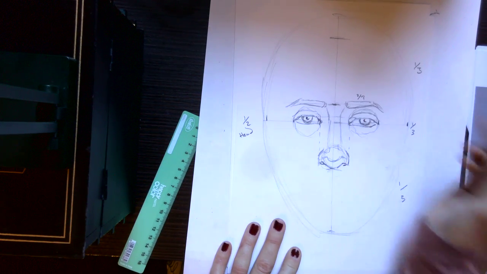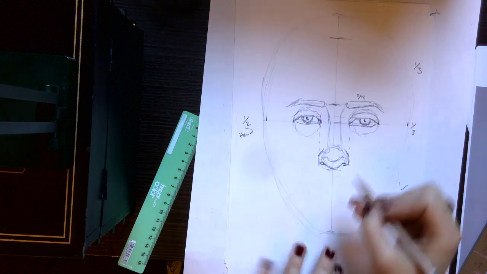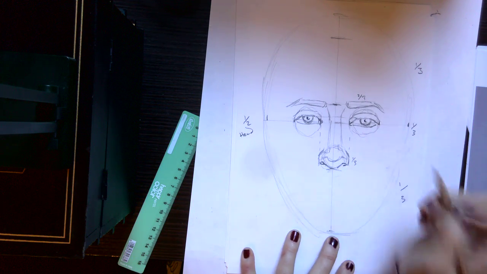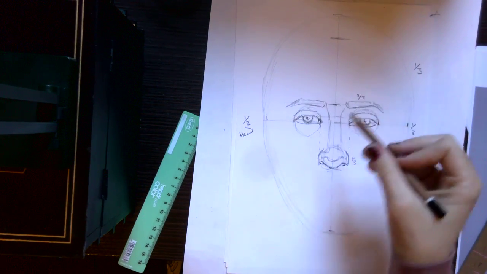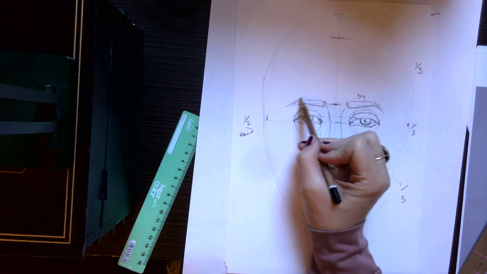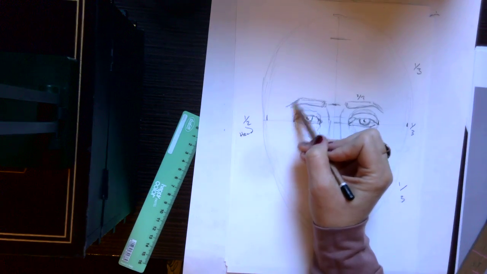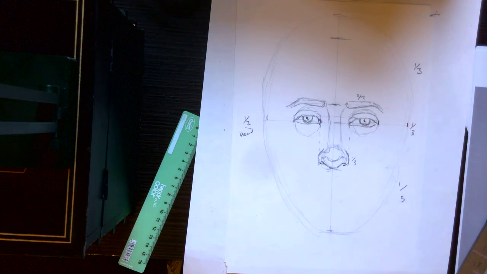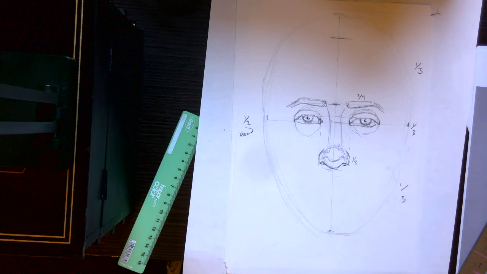I'll just do 2/3 there. I'll mark out 1/3 here for the nostrils. Again, make these marks super light so that when we move to shading, you can erase them.